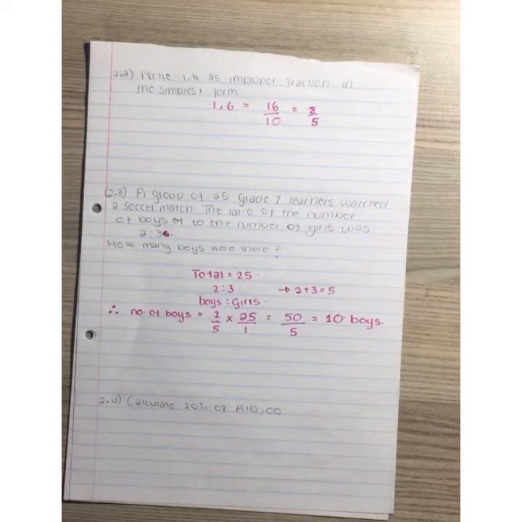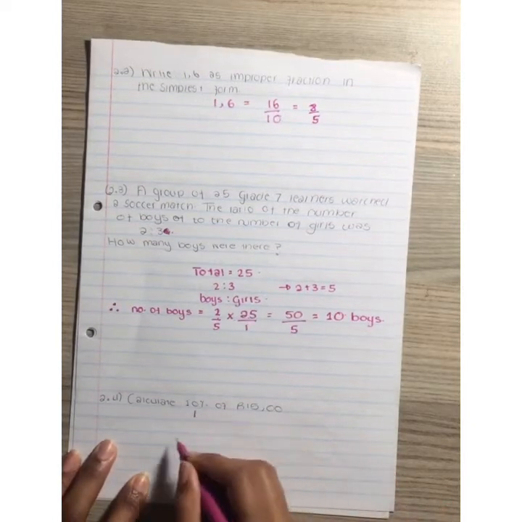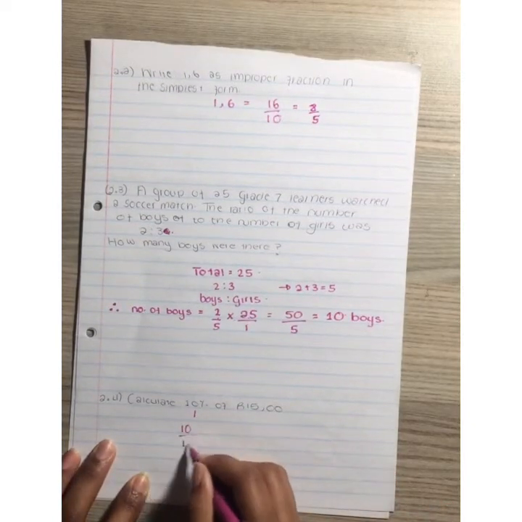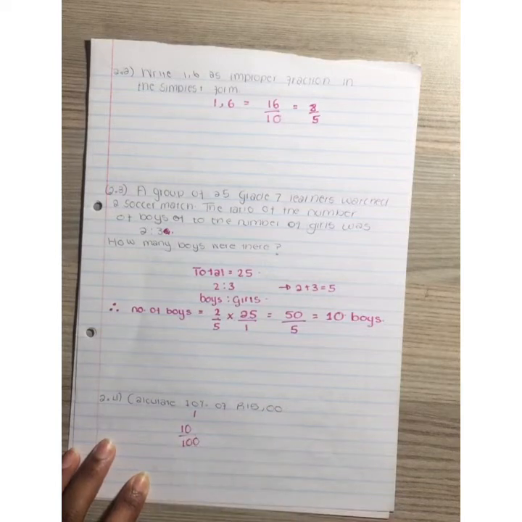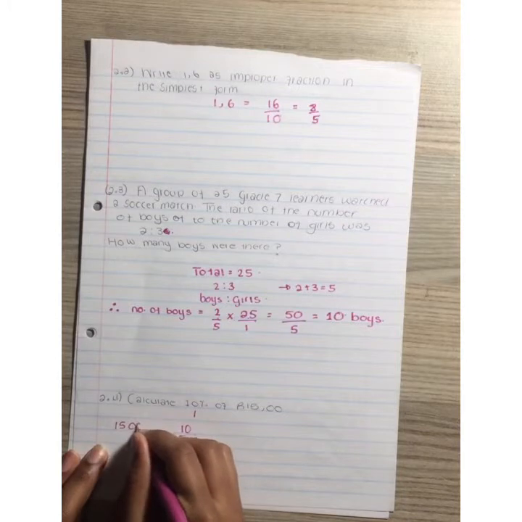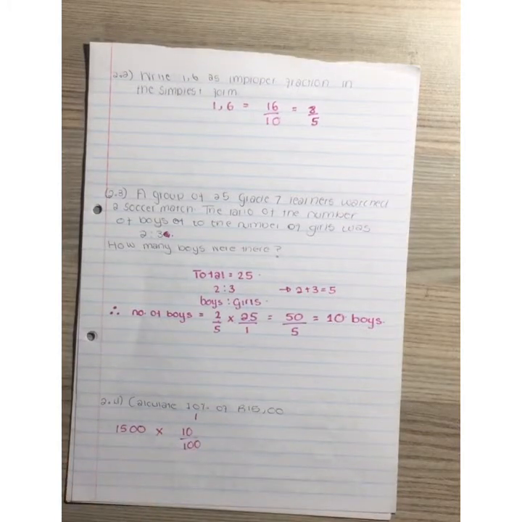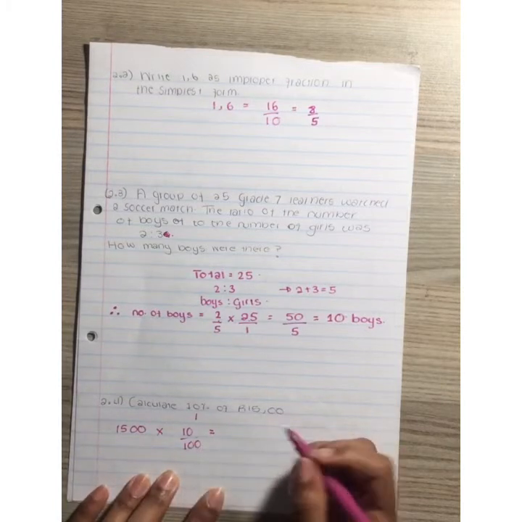Okay, then they say over here, calculate 10% of 1500. So what do we do here? We know that 10% is actually 10 over 100. So with that said, we just say 1500 times 10 over 100. That will give us, so what do we do from here?